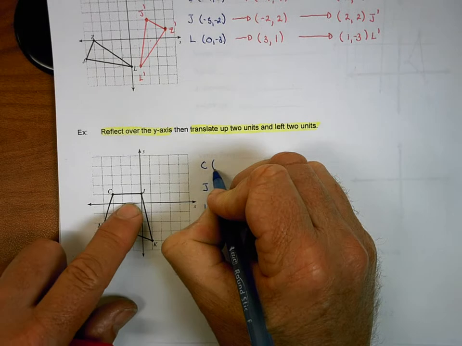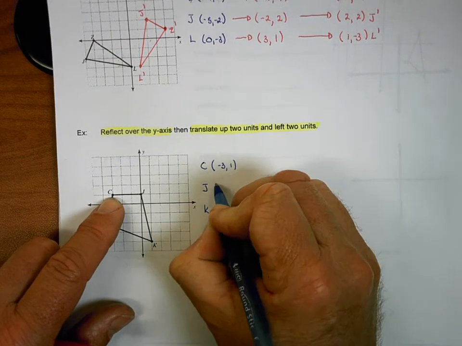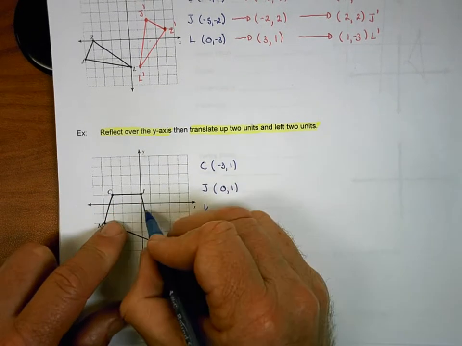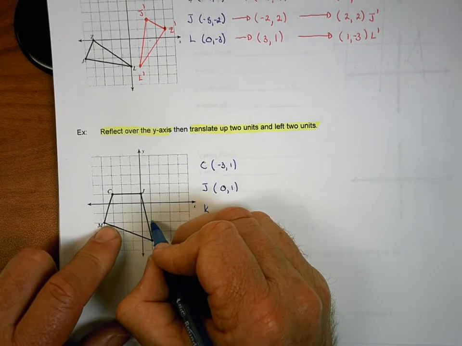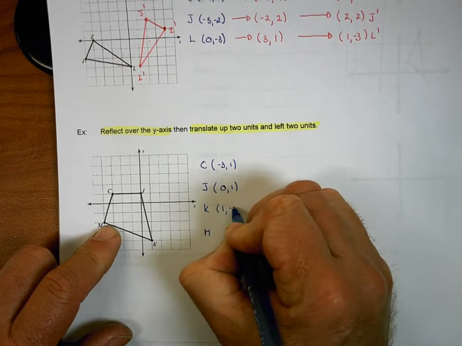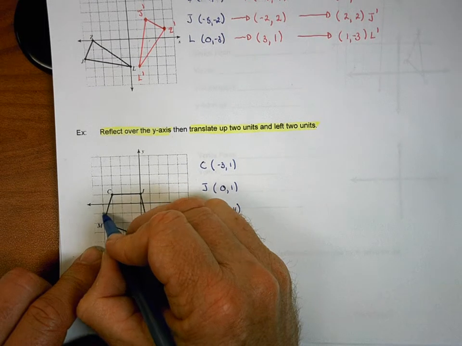So C is at negative 3, positive 1. J is at 0, 1, coordinates of 0, 1. K's coordinates are positive 1, negative 1, 2, 3, 4. So positive 1, negative 4 for coordinates of K. And M has coordinates of negative 4, negative 2.